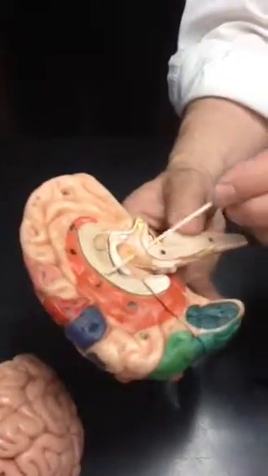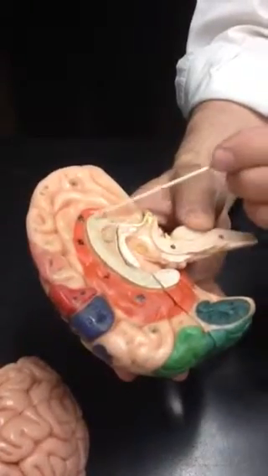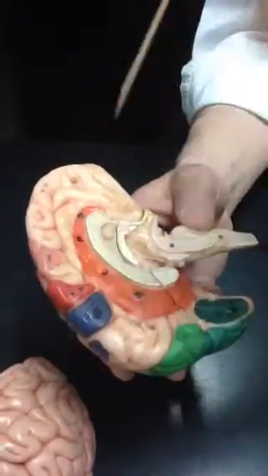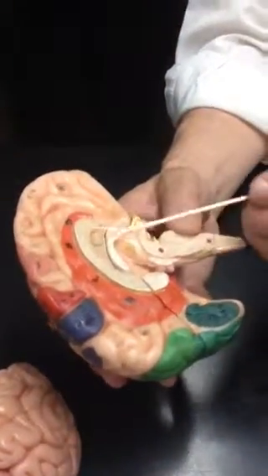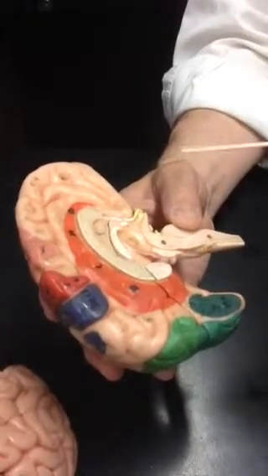If I open this gently, a couple other things around the cerebrum. Connecting the left and the right cerebrum is this large C-shaped structure. This is the corpus callosum. All right, so there's fibers that are going from the left side of the brain to the right side of the brain. Now, inside the brain, we have these cavities called ventricles.